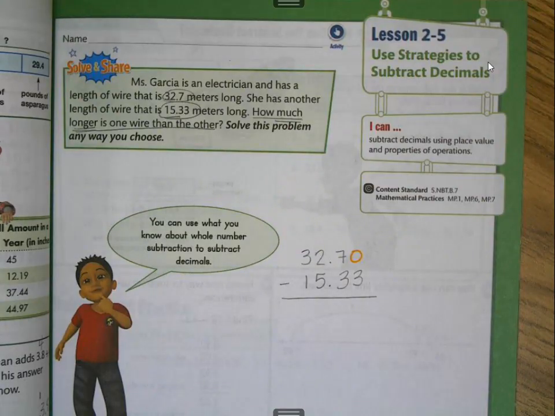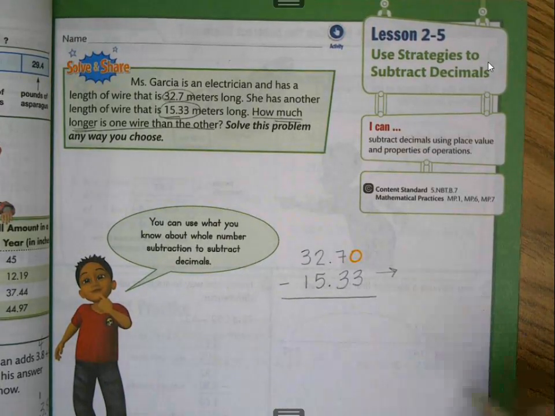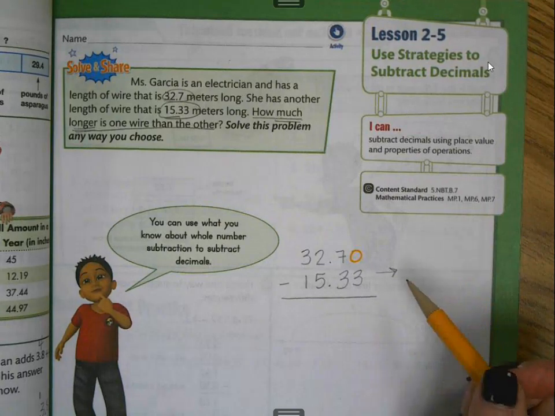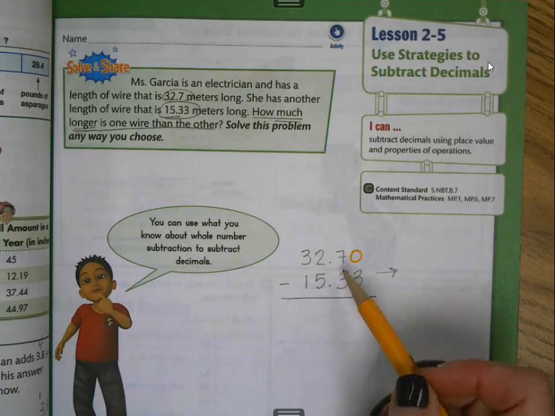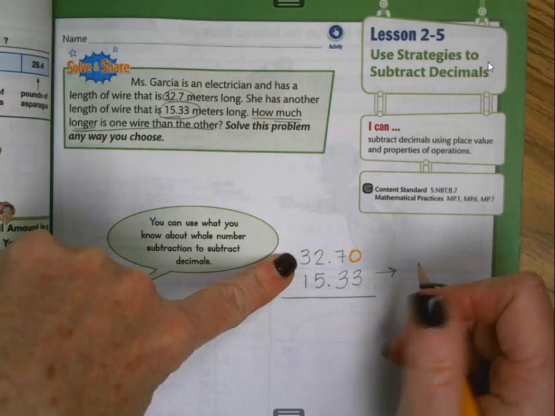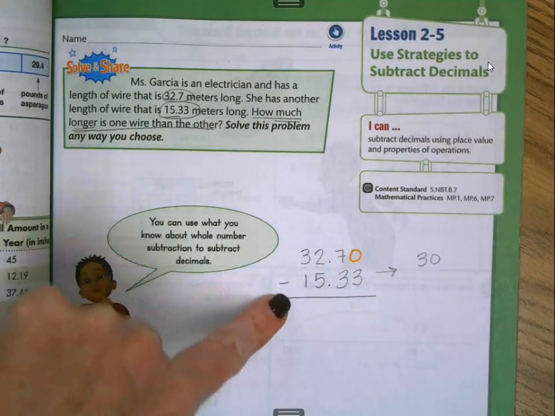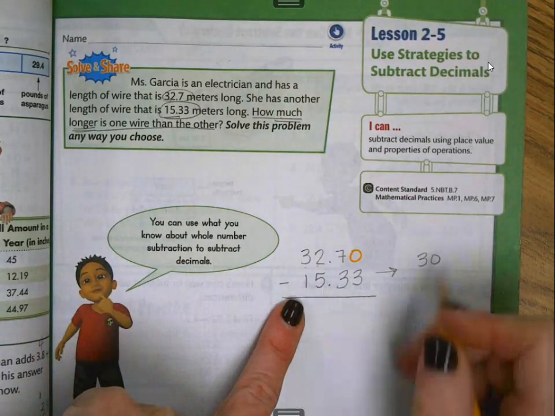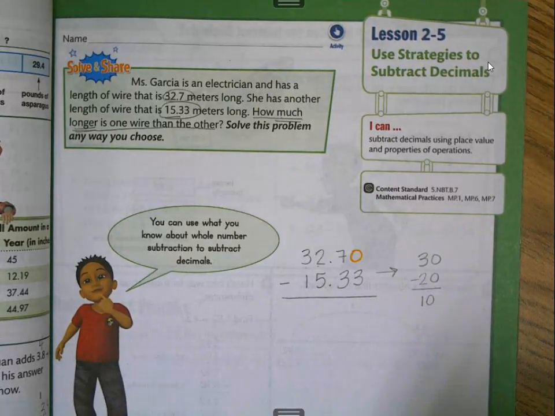All right, so once we get the problem set up, we want to go out to the side and get a quick estimate. Let's round to the nearest front digit. So 32 and 70 hundredths, that 2 tells me that the 3 will stay. So we're going to round to 30. 15, the 5 would tell me to round up to 20. So just a quick estimate. And there's many other ways we could estimate, but using front digits, I get an estimate of about a 10-meter difference.